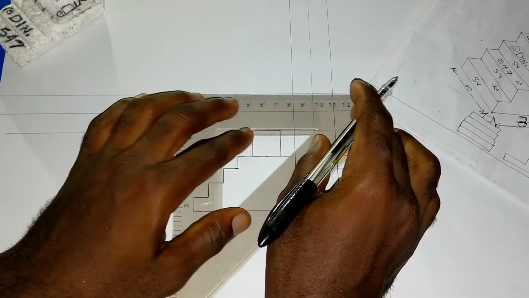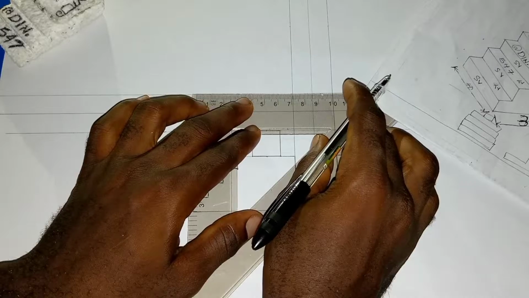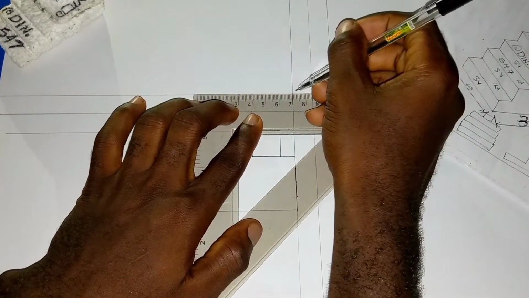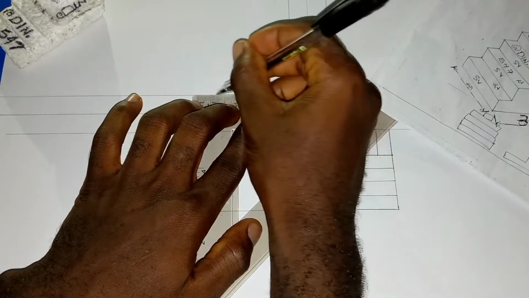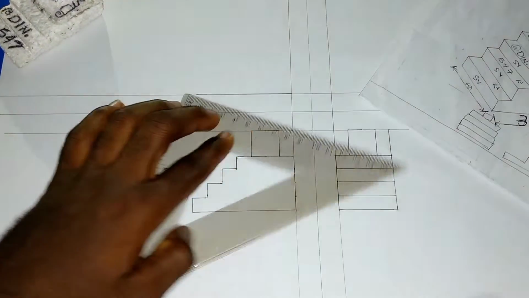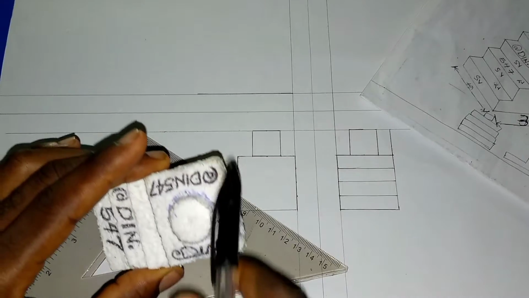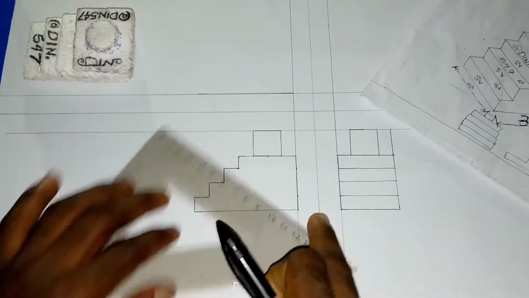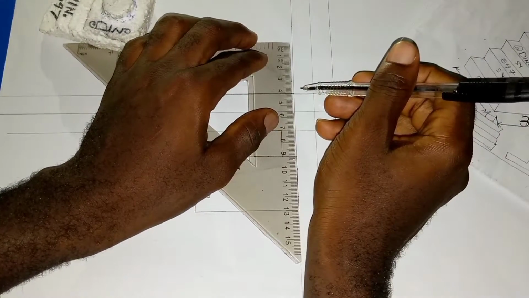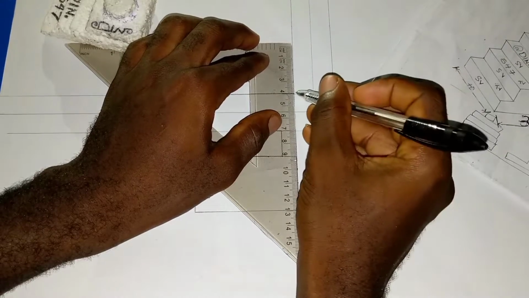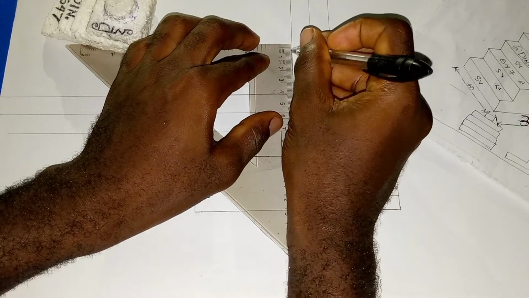We would draw out 7 centimeter. Our height is still 4 centimeter. That is the height from this point to this point. So we would draw out 4 centimeter.